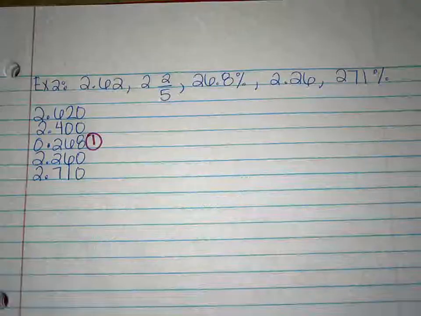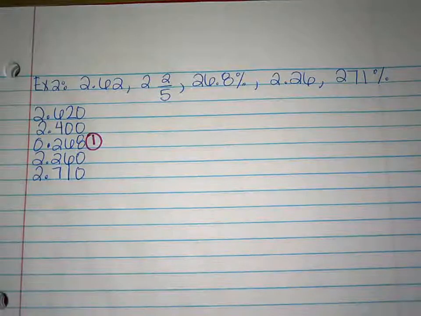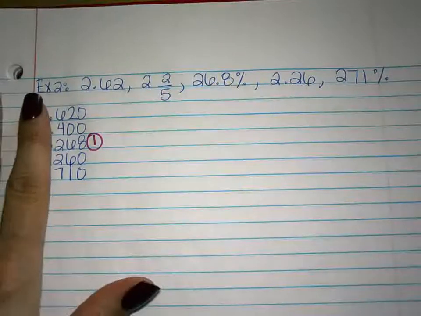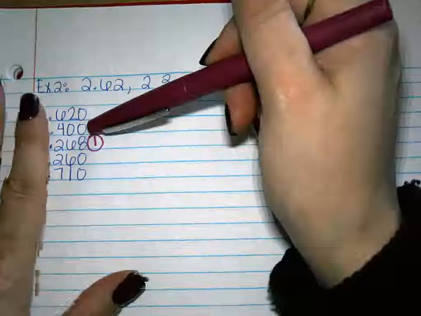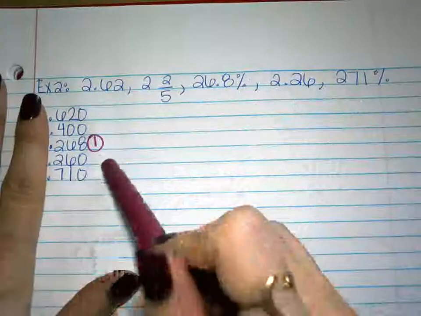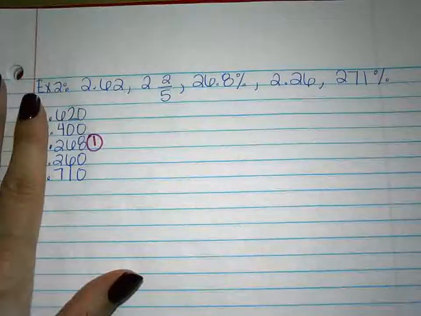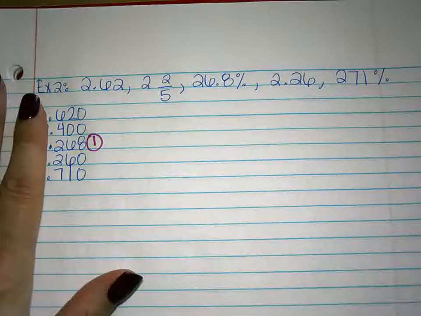It starts with a 0, it doesn't start with a 2, which means that one has to be first. Now I can cover up all those 2's because they're all the same. And I have 620, 400, 260, and 710.